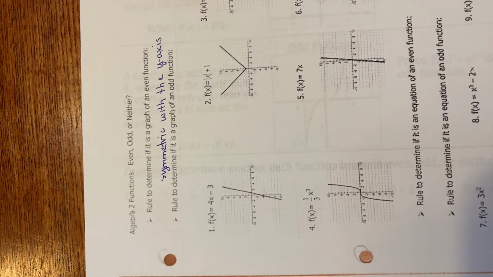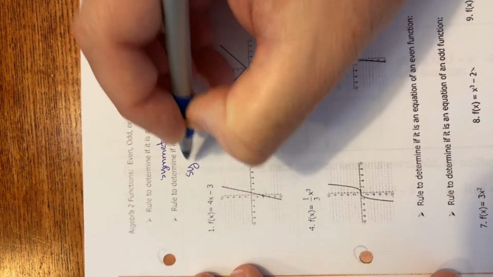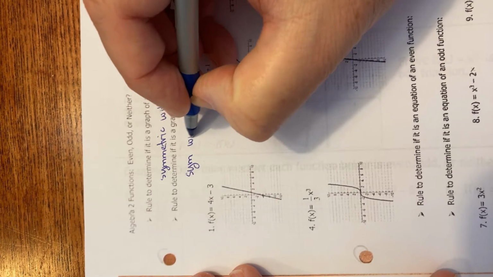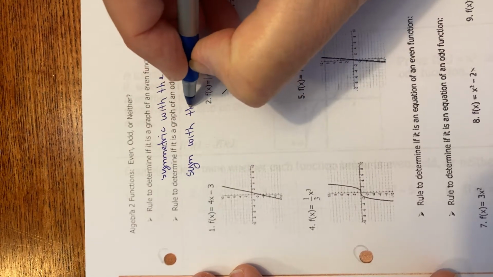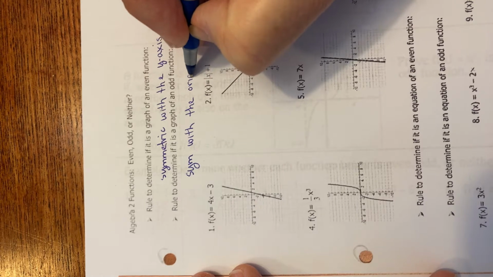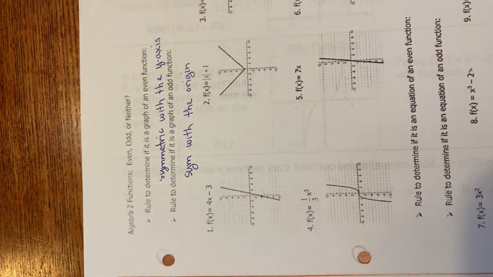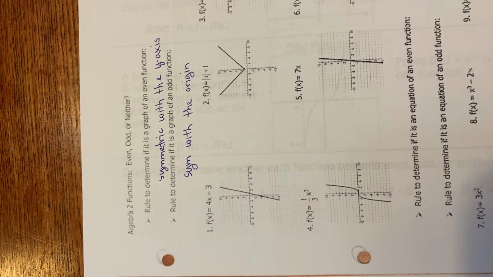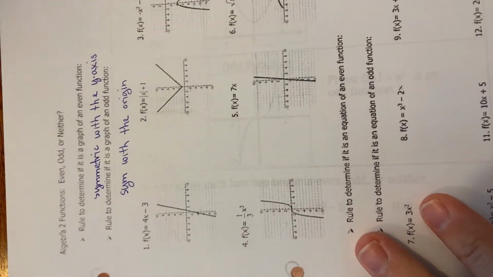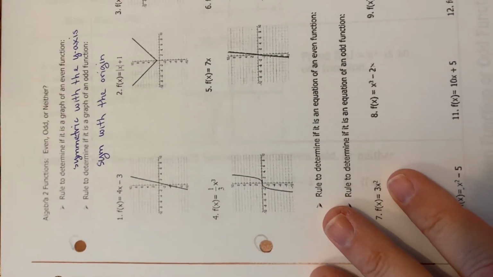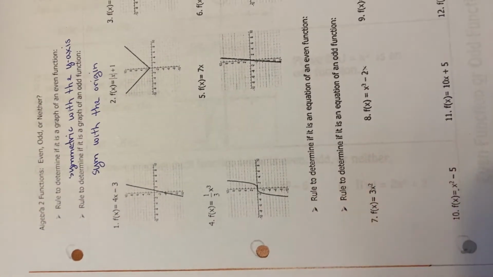There's a rule to determine if the function is an odd function, and that has to be symmetric with the origin. A very, very easy test to see if a picture, a graph, like these first six, are symmetric with the origin: you just rotate it 180 degrees, and if it's the same exact picture, then we say it's an odd function. If you fold it over the y-axis and you get the same picture, it's an even function.